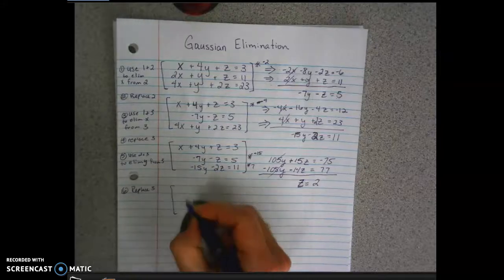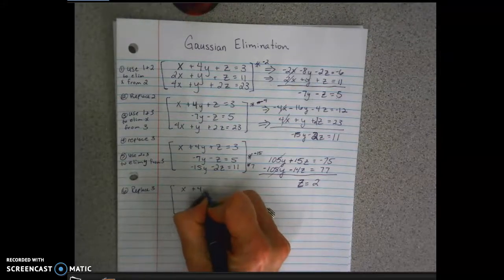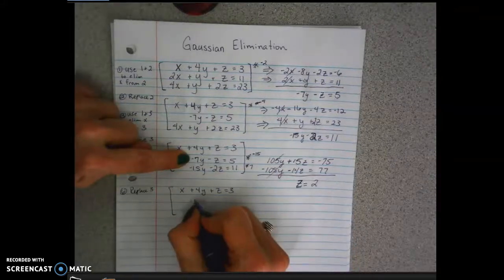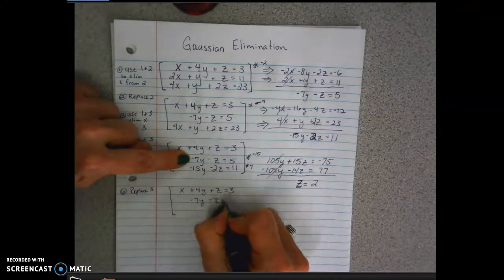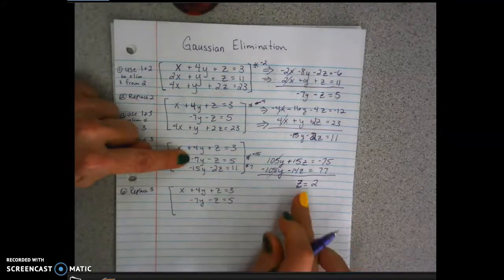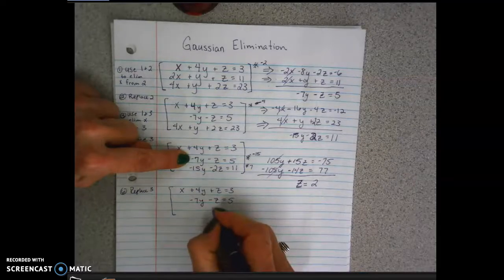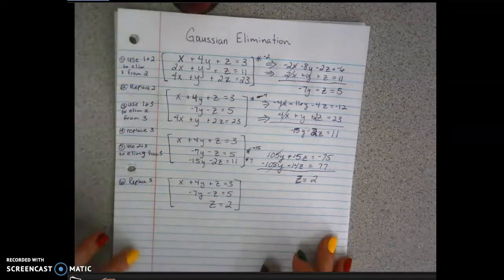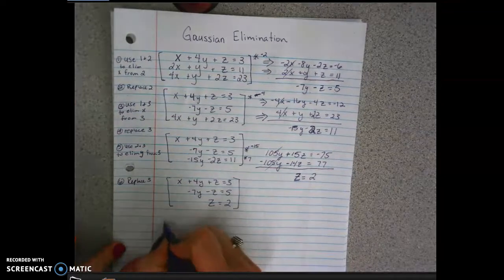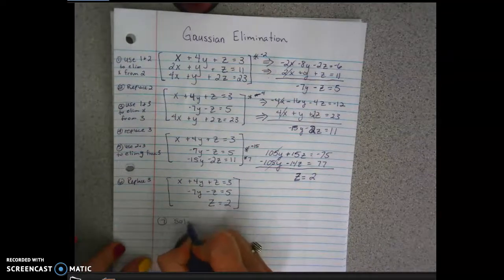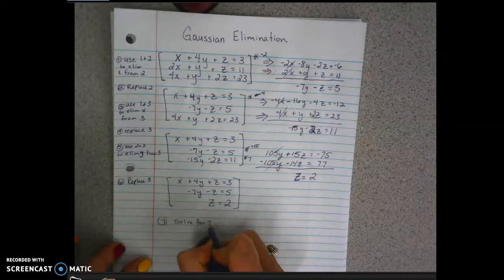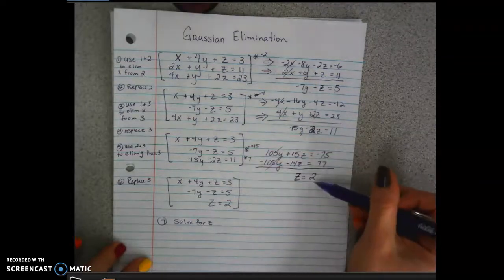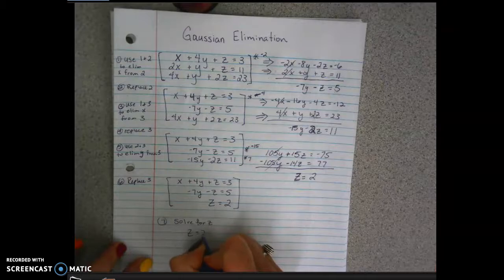So your system becomes x plus 4y plus z is 3, second equation is negative 7y minus z is 5, and the third equation to come in is z is 2. Once you get here, you solve for z. So step 7 is solve for z. We got lucky because when I eliminated the y's from the third equation, it gave me the solution for z. Z is 2.